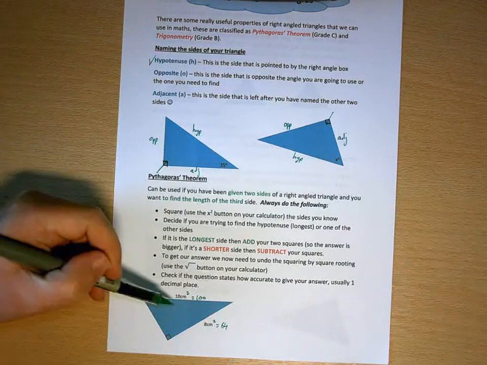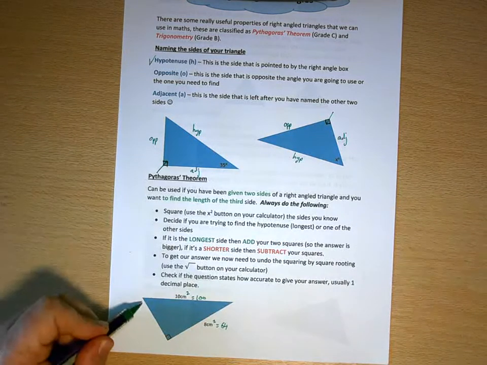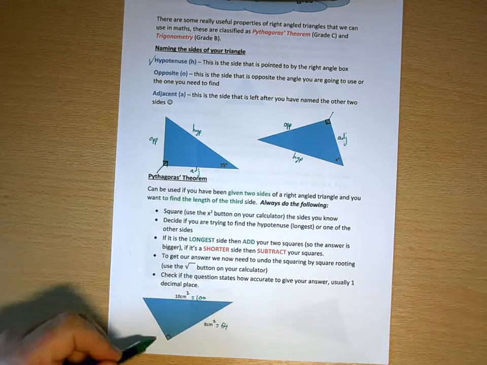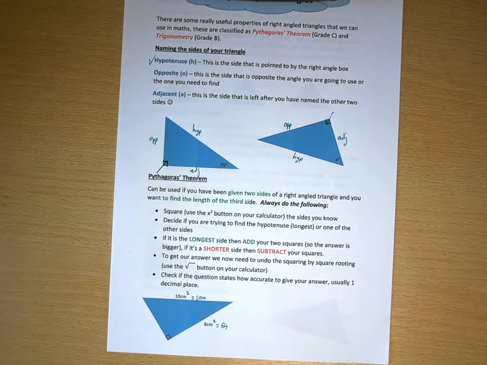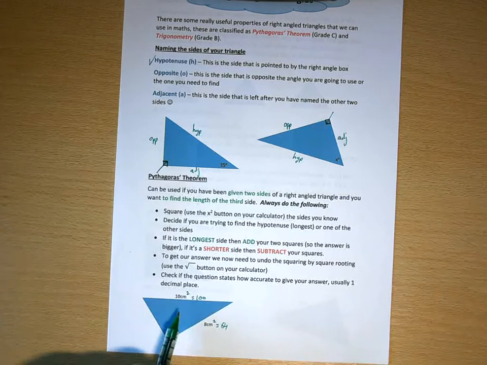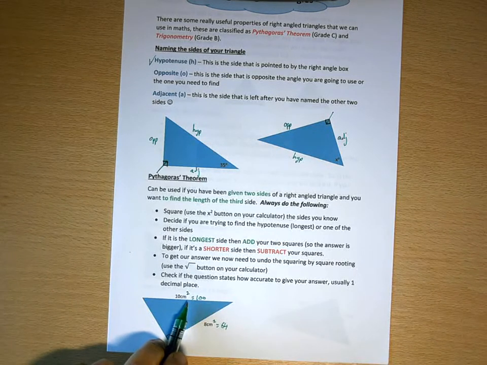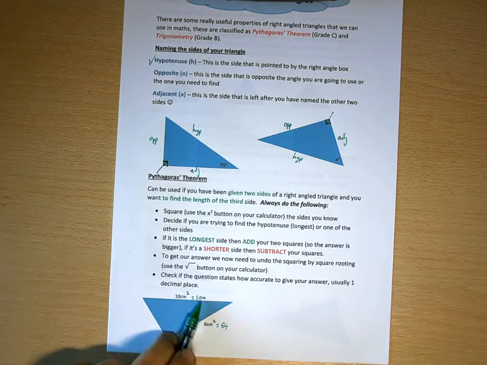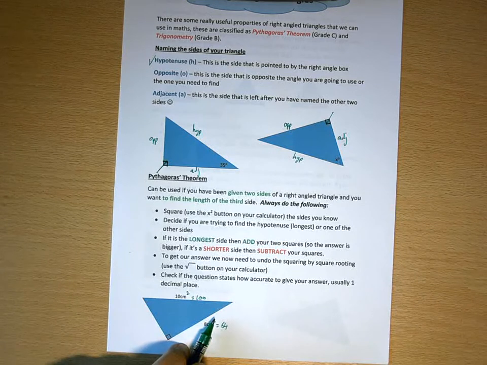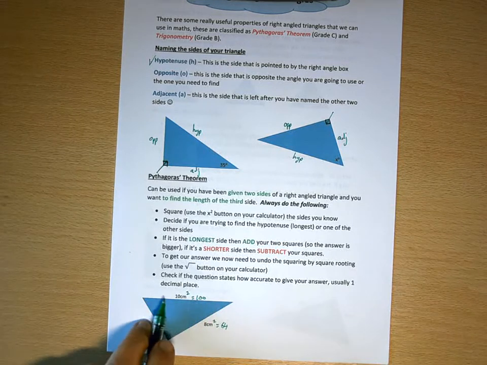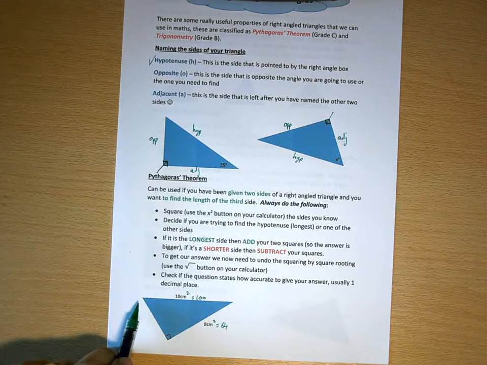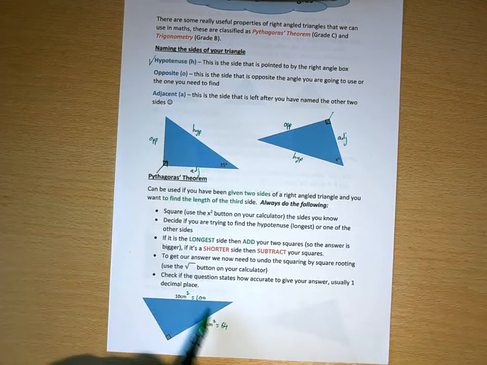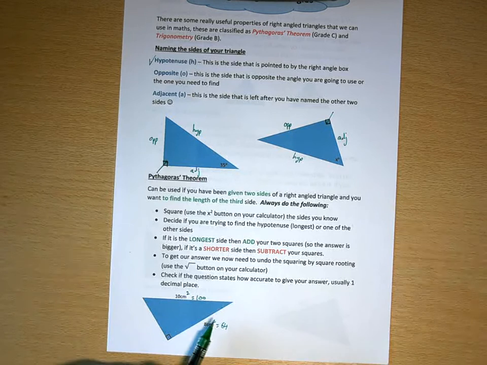Then you have to look at what you're trying to find. Are you trying to find a shorter side? Are you trying to find the hypotenuse, the longer side? If I'm trying to find a longer side, then what I do to these numbers needs to make the outcome bigger, so I end up with a bigger value. If I want to find a shorter side, what I do to these numbers has to produce a smaller number, because I want a shorter value.